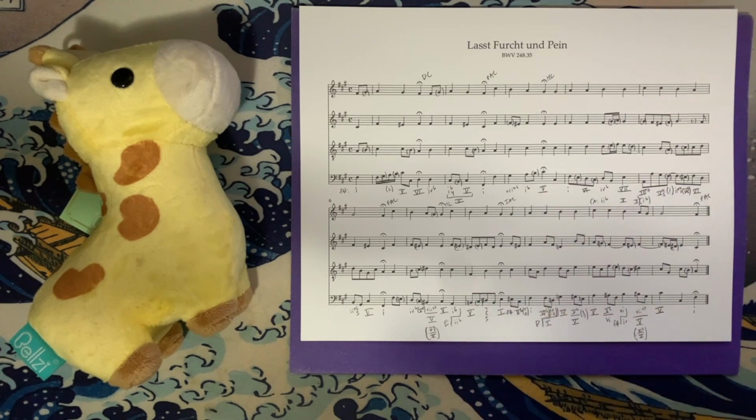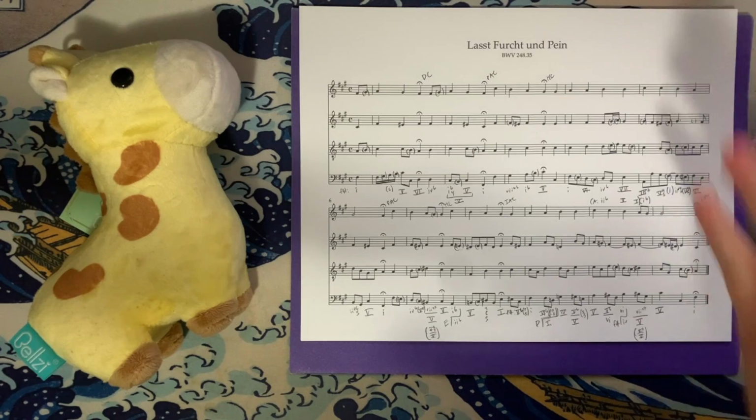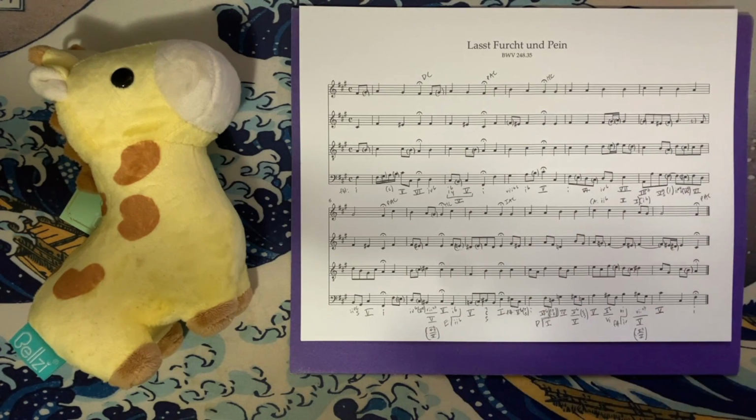Interesting points in which he modulates. He goes a very long time without modulating in this particular chorale, so definitely an interesting, unique profile, even though it has a similar form to the chorale that we looked at yesterday, which you should check out if you have not already.